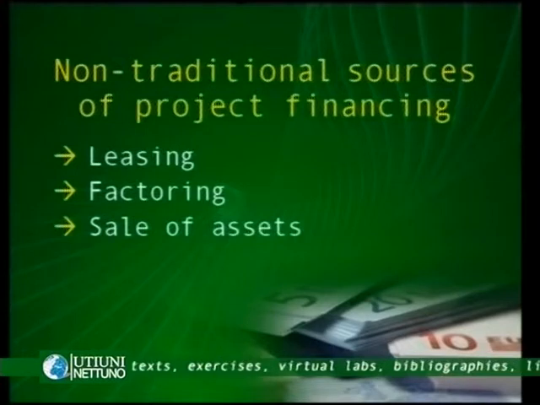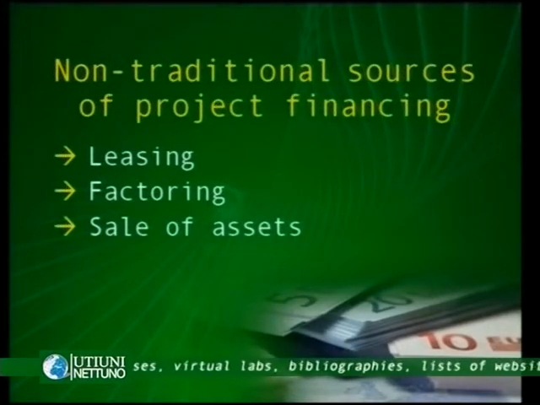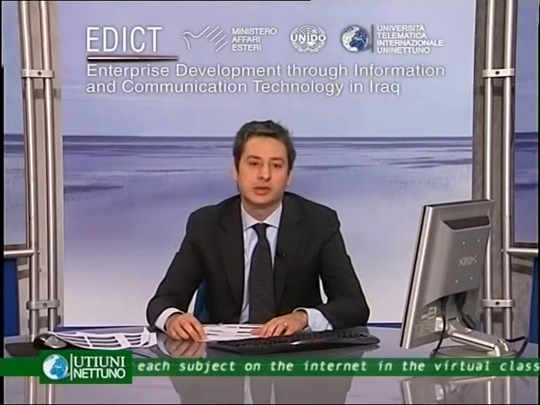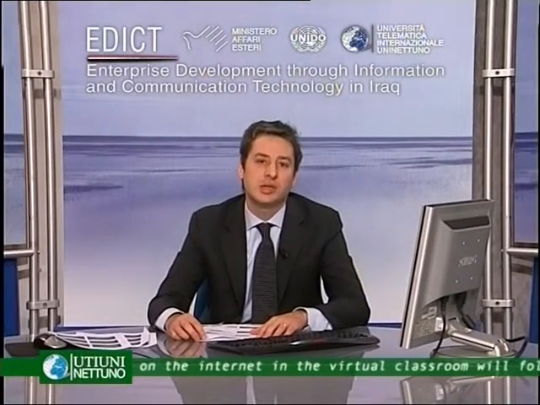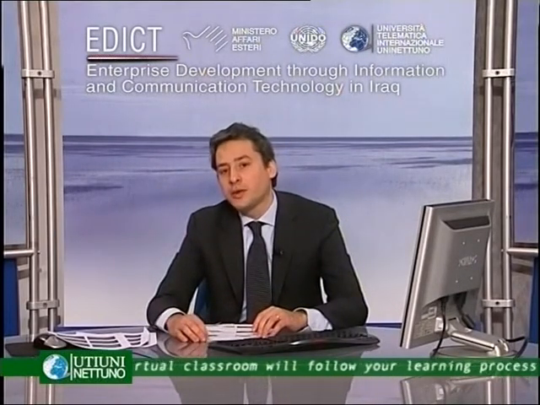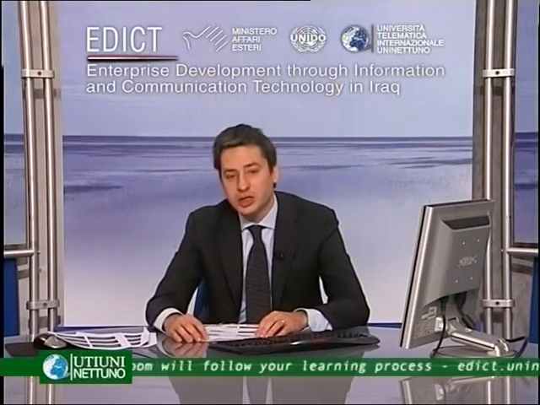Then we have the sale of assets. So what does it mean? It can happen that a firm wants to initiate a new project, and the firm clearly has other assets that are employed in other projects, in other activities, in other businesses. It can happen that some of these businesses or projects are underperforming because the market is not so interesting, or the firm has not a dominant position in that business segment. So from a financial point of view, it could be rational to sell the assets related to these businesses and projects that are underperforming.